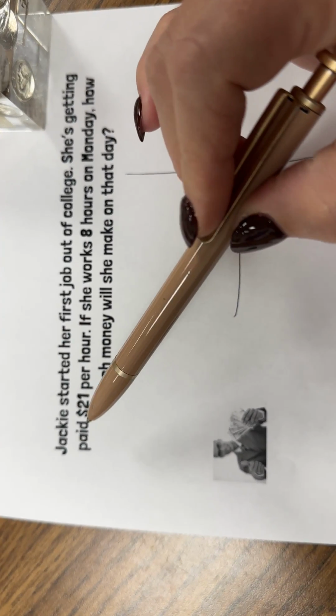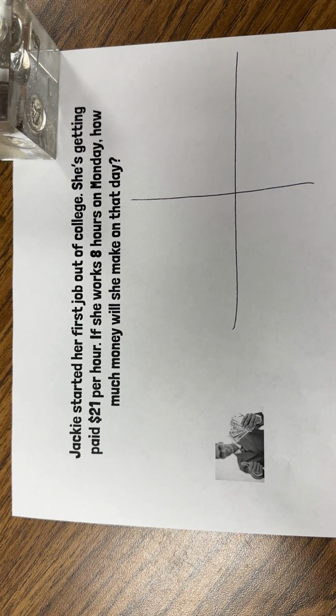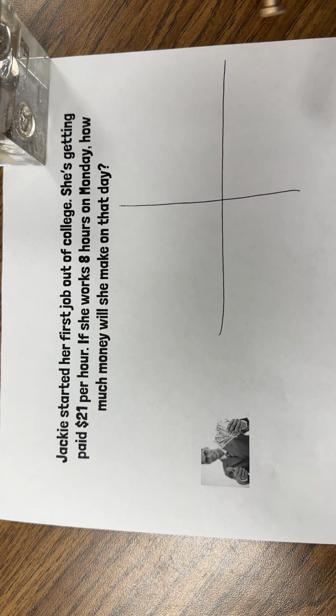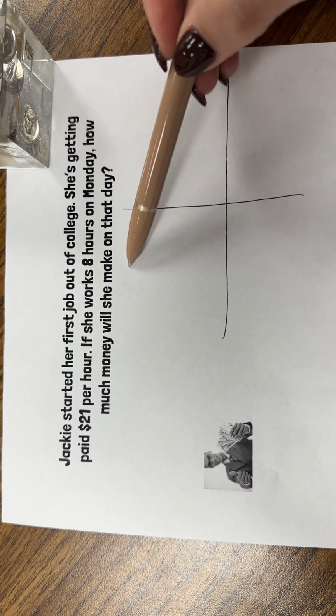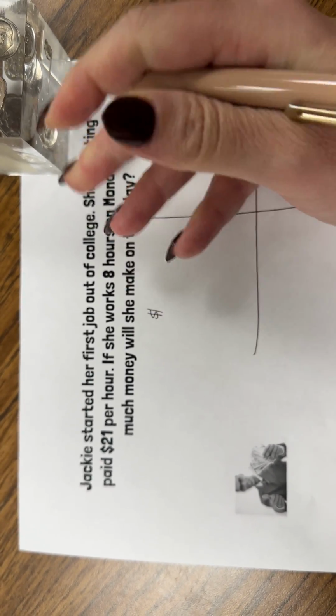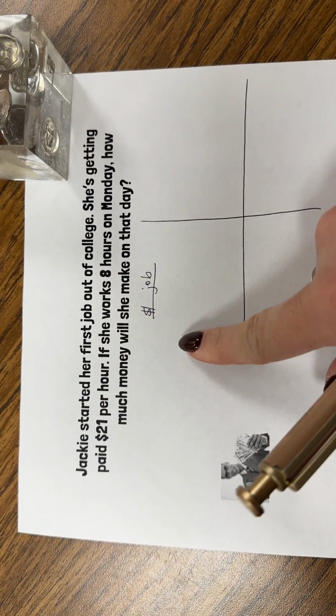So it says Jackie started her first job out of college. She's getting paid $21 per hour. If she works 8 hours on Monday, how much money will she make on that day? So we are always going to have students write a word up top, and they'll all write different things. So maybe it's money at a job. They'll do a second read and then start writing down important things.